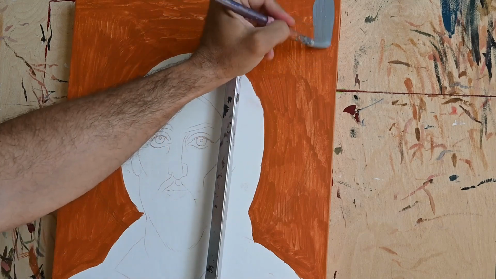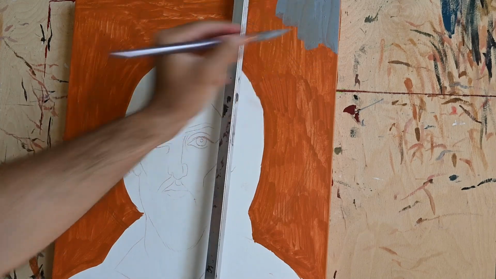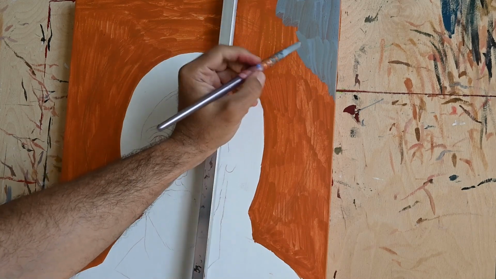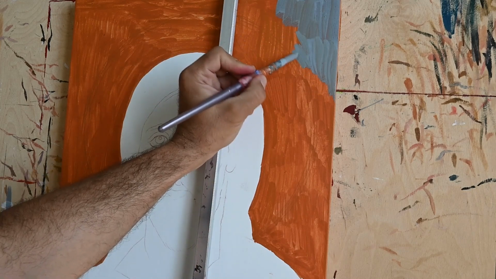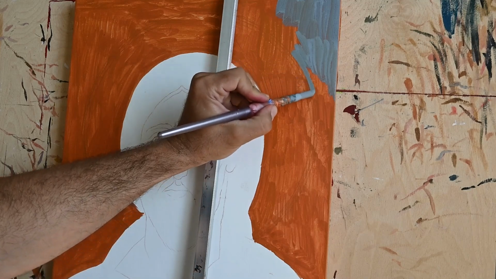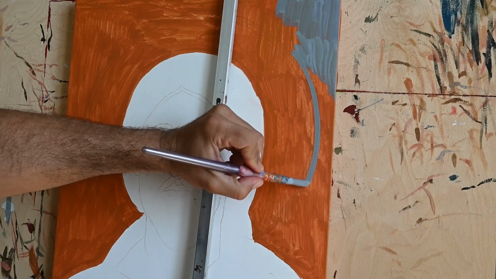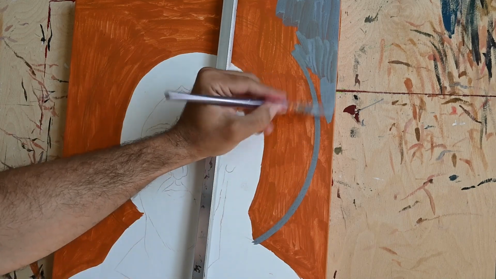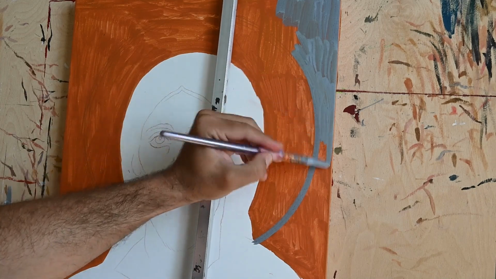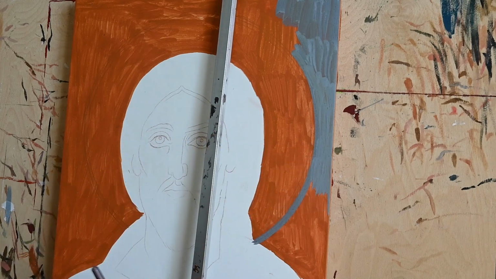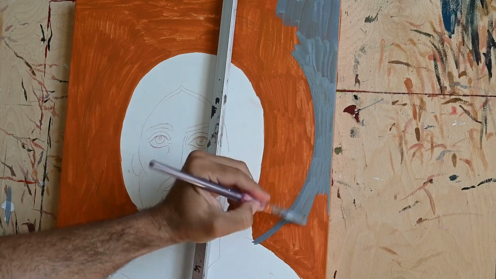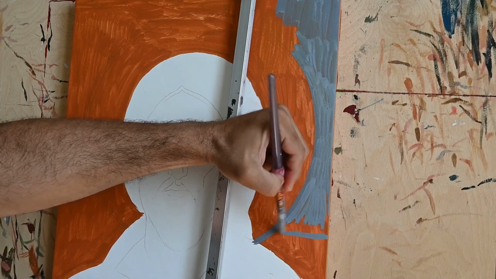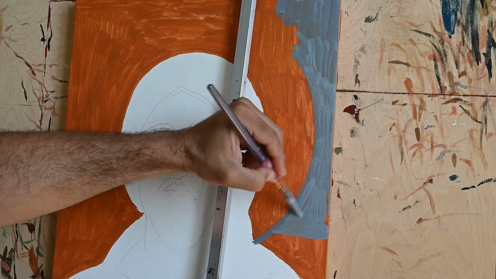Now, after this first layer of the warm background is dry, I will paint this gray layer of color. It's a bluish gray color, and here I want the consistency to allow a little bit of the warm underpainting to be visible.